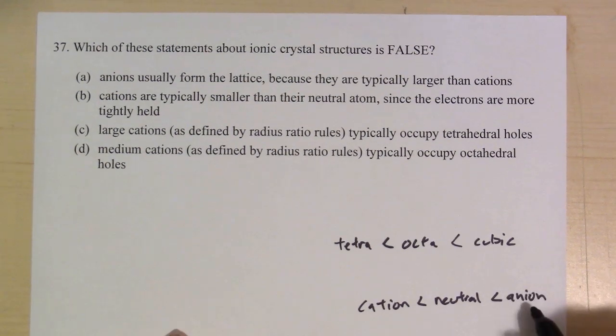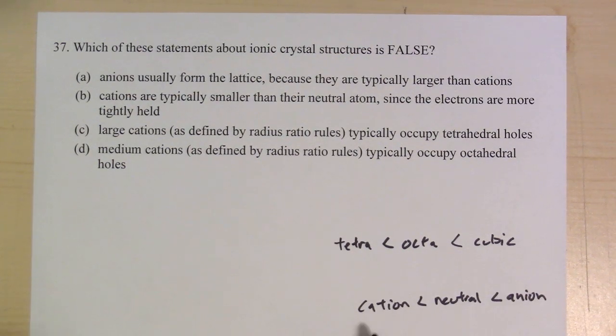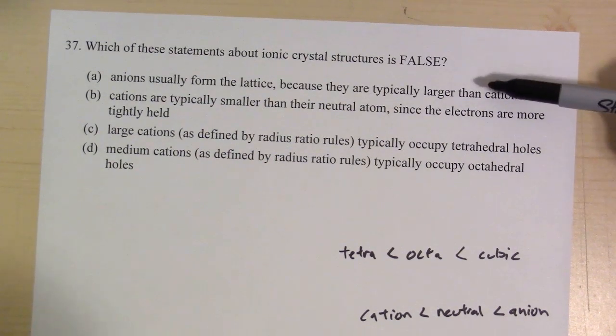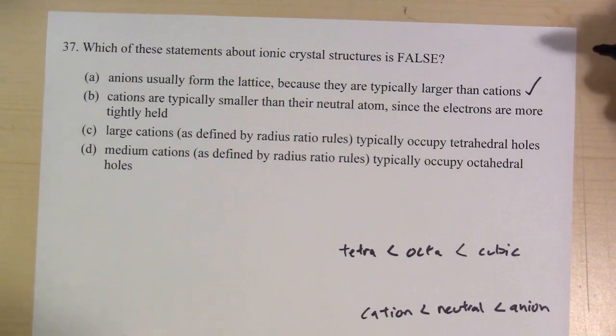So an anion has the most electrons, it'll be the largest, and a cation is positively charged, so it's going to be the smallest. So going through these, anions are typically larger than cations, and they do usually form the lattice, so that is correct.